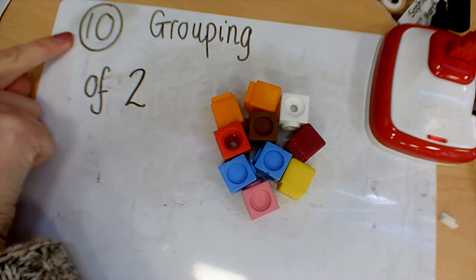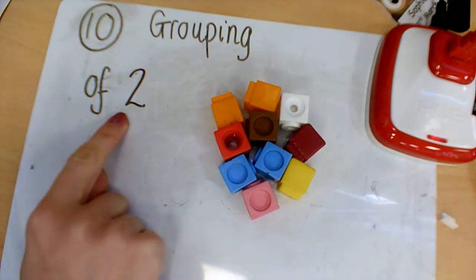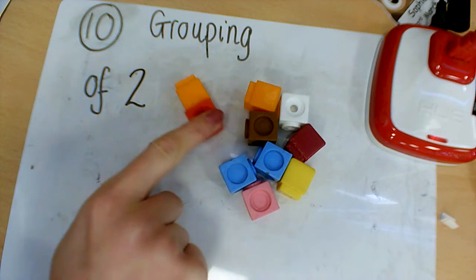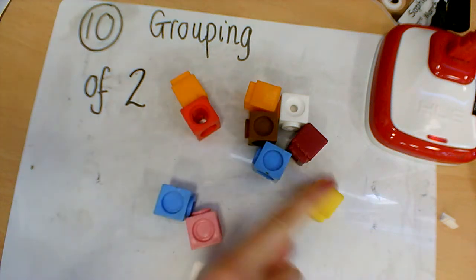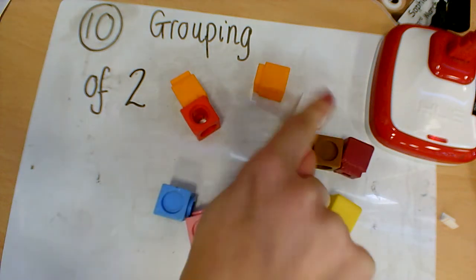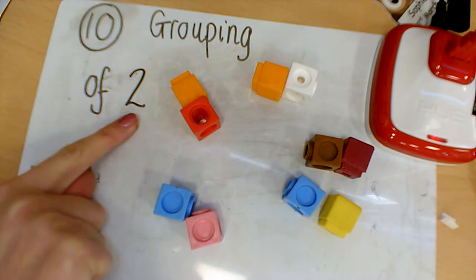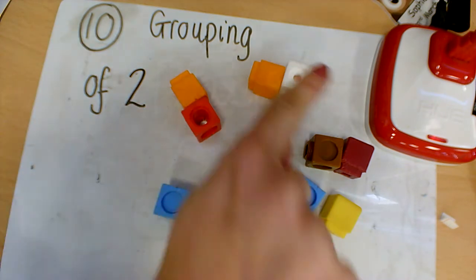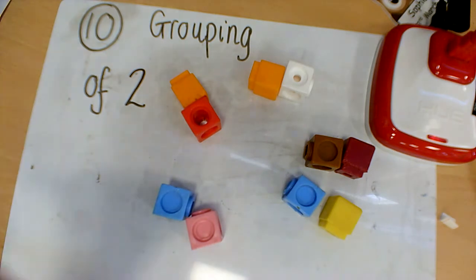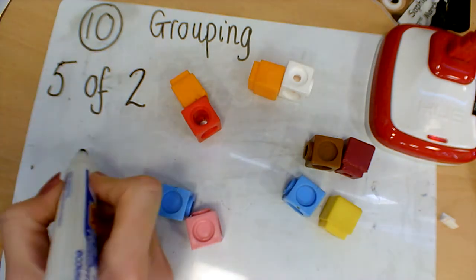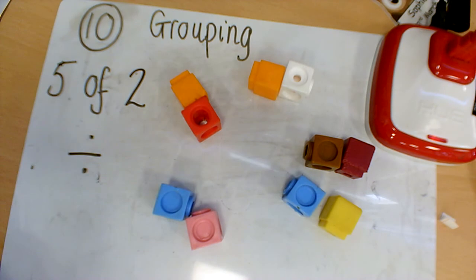Now I'm going to think about grouping my 10 objects into groups of 2. 1, 2, 1, 2, 1, 2, 1, 2, 1, 2. I have grouped 10 objects into groups of 2. And that has made 1, 2, 3, 4, 5 groups. 5 groups of 2. Now I'm going to try and write that as a division sentence.